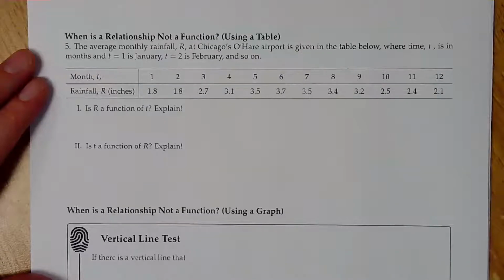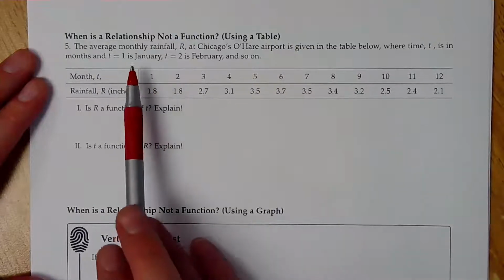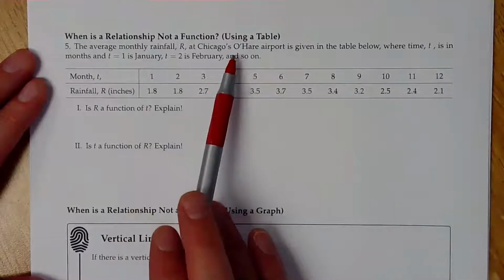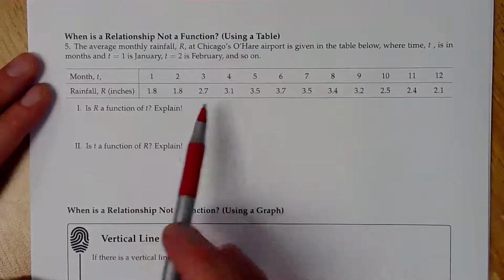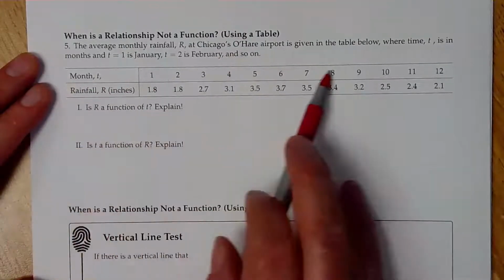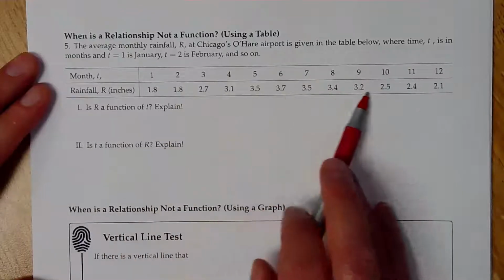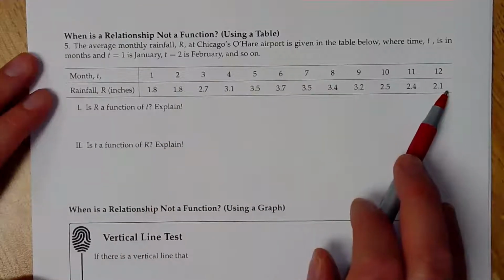All right, so when is a relationship not a function? We're going to look at two different ways of determining this, one with a table and then one using a graph. So we'll start with the table, and we're going to revisit this example of the rainfall at the Chicago O'Hare Airport. So remember, we have the month going across the top, and then we have the rainfall amount in inches on the second line.